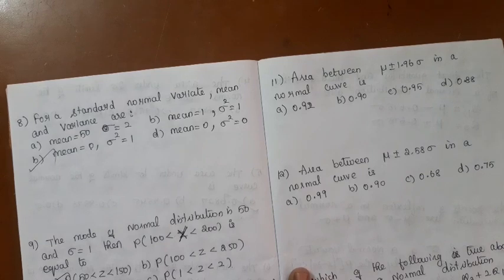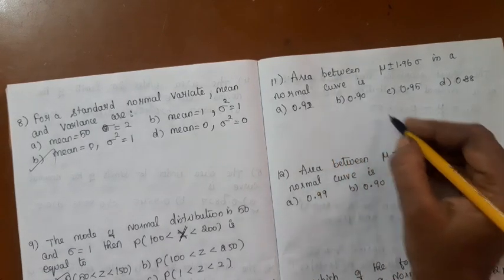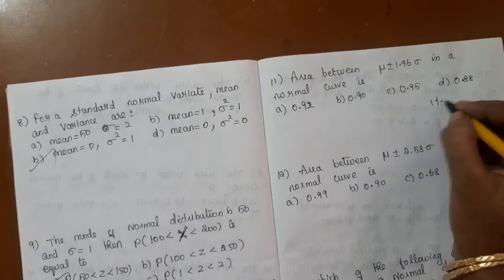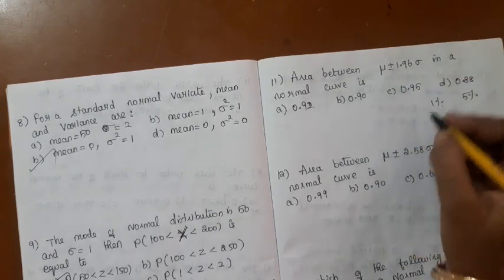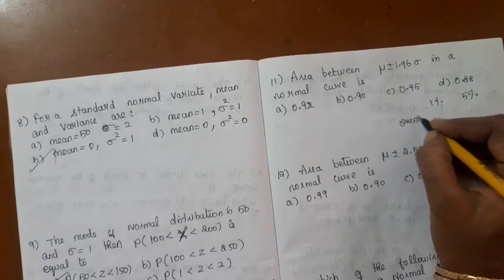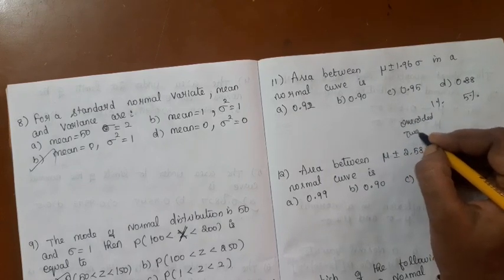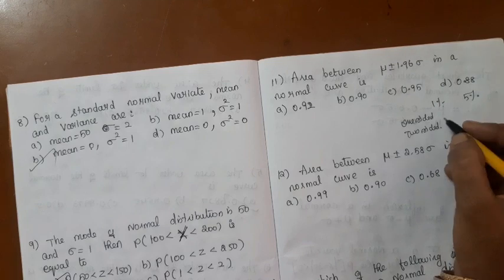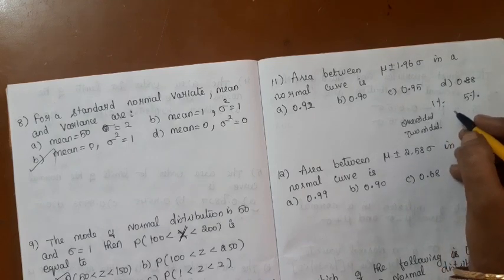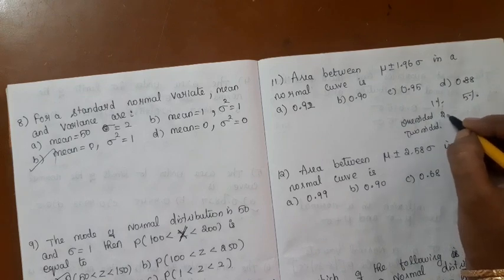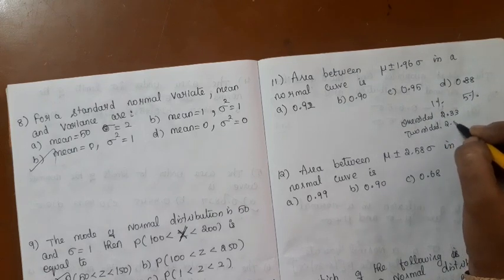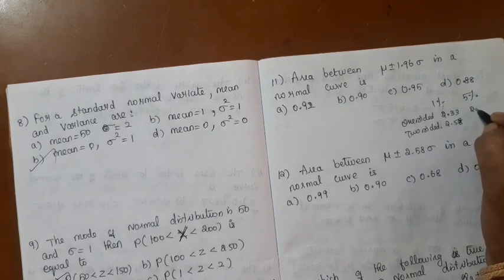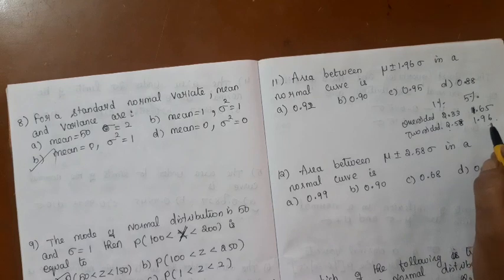The area between mu plus or minus 1.96 sigma. Listen, 1%, 5%, this number you will remember, but you should understand, you should also remember the level of significance for which the ordinate is 1.96. Okay, for 1% level, these are the table values. And these are the table values for 5% level.